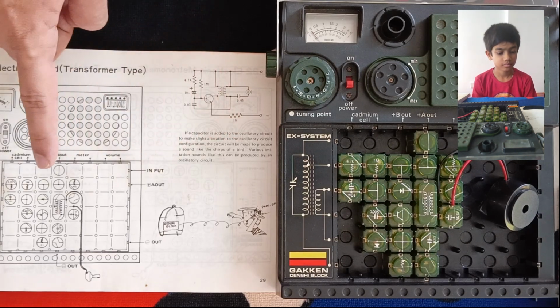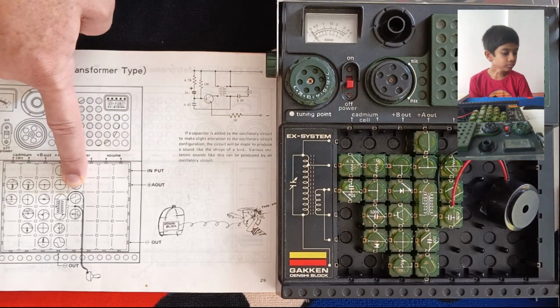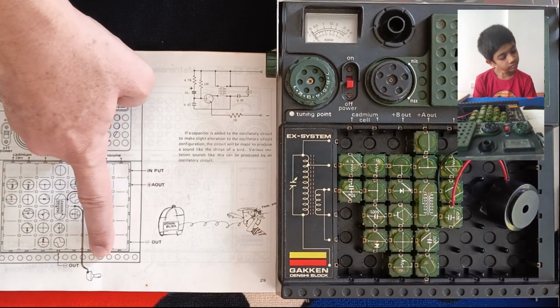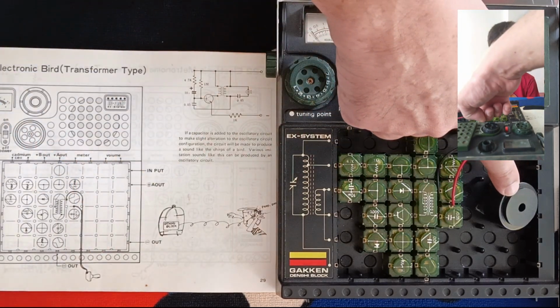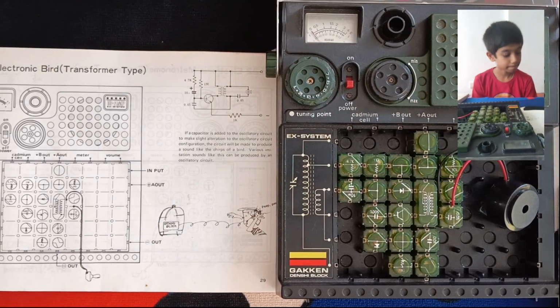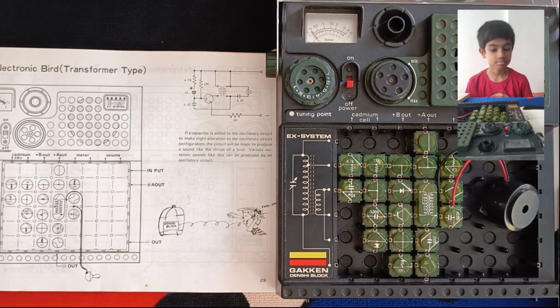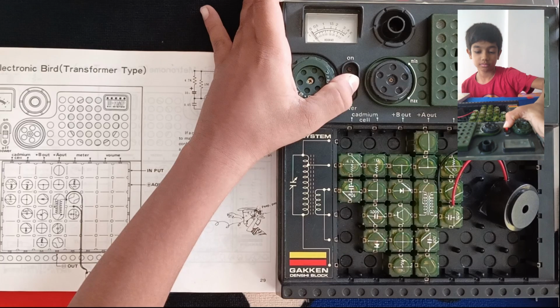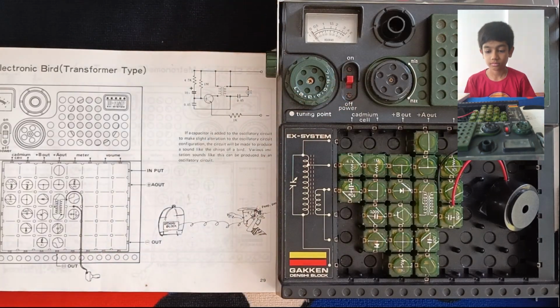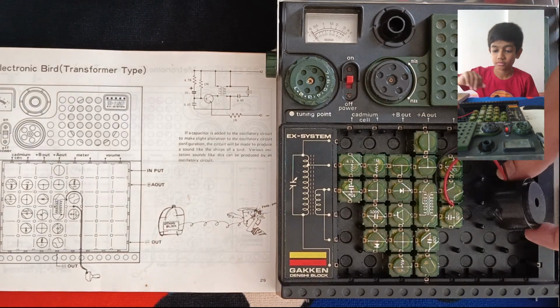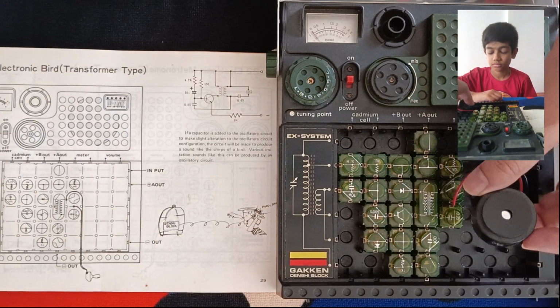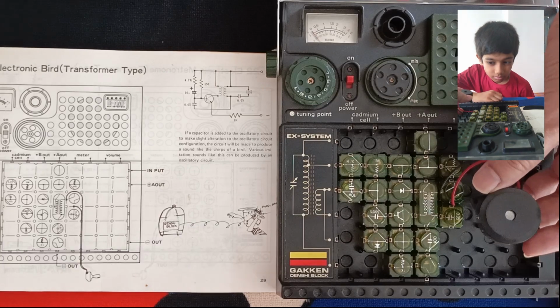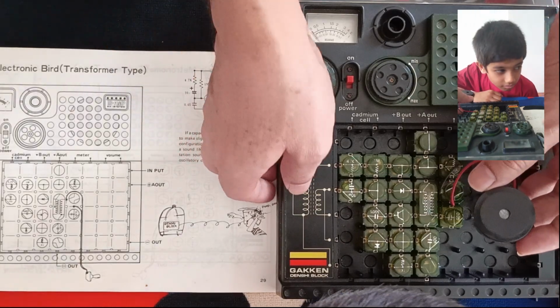Now we have arranged the blocks and we have put our buzzer here as shown. So let us test the circuit by turning it on. Are you able to hear the chirping? Yes.